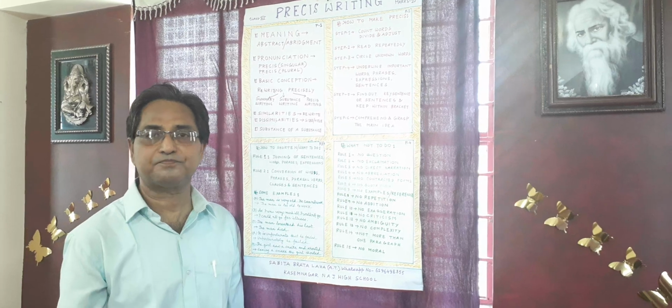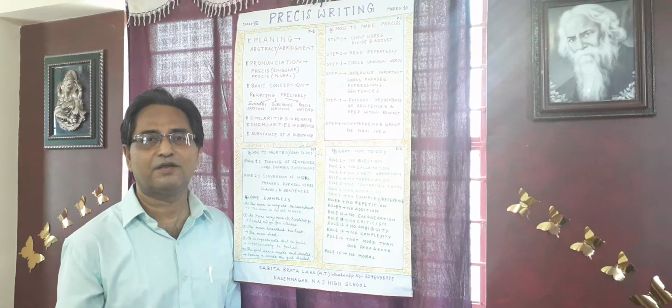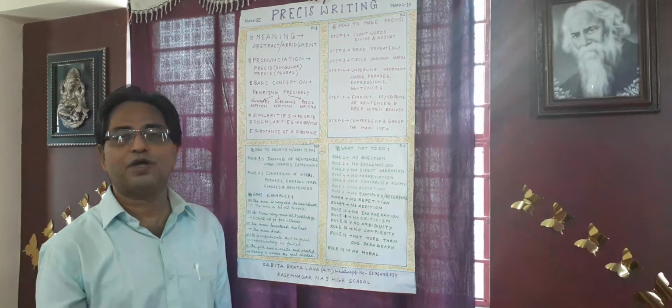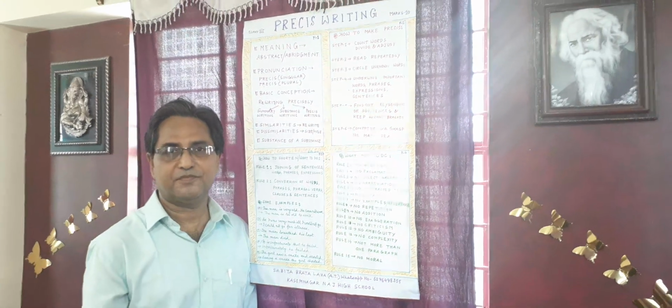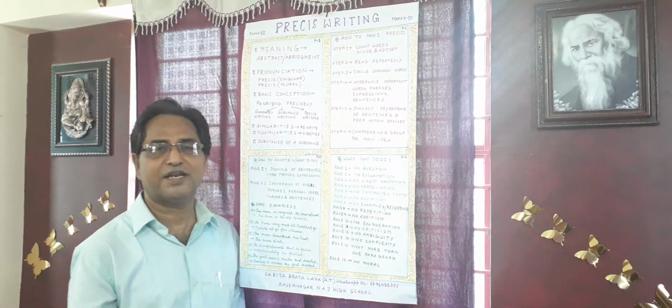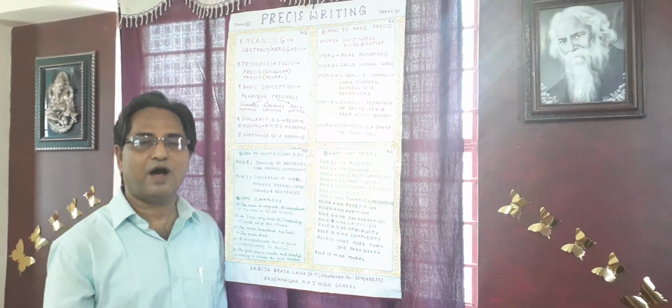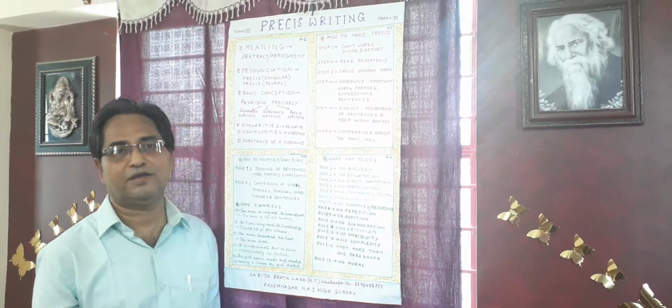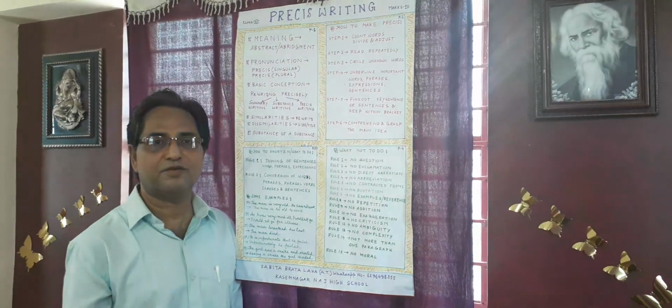Rule 3, no direct narration. It is also possible that there are some direct narrations in your given passage. You have to change them necessarily. You know the rules. Suppose an example: the man said to the boy, what is your name? You change the narration: the man asked the identity of the boy. So narration is changed from direct to indirect and your intention is clear. You have shortened the sentence.